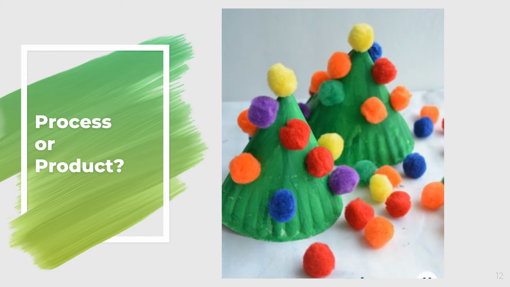Here we see, I believe, Christmas trees. It looks like there's a paper plate that's cut in a wedge form and then some little puffy balls that get glued onto that. So would you say this is process or product? Well, the fact that we see two that are very similar, I would say that this is product. And the teacher probably did provide an example for children to follow, showing them just how to do this, and probably even coached them as far as how to put glue on the ball and how to put the ball on the tree.